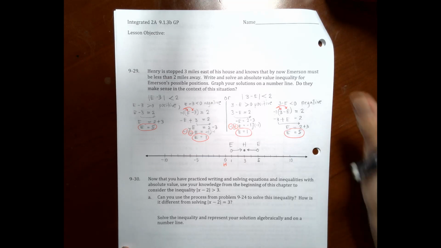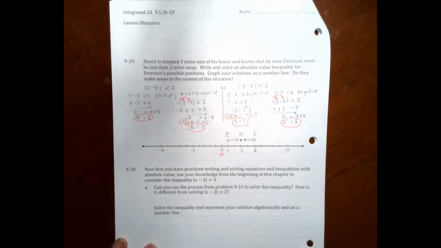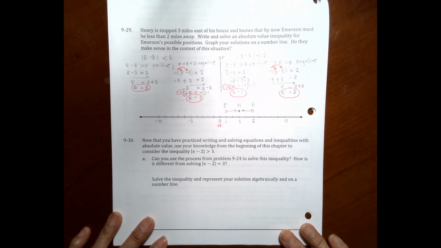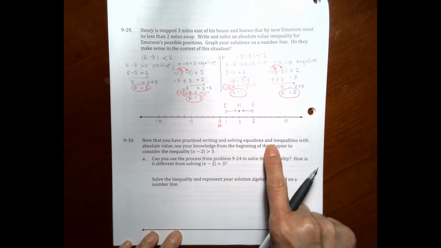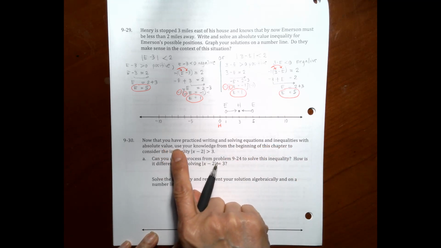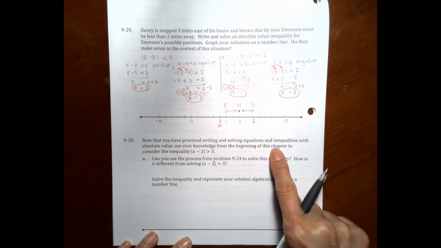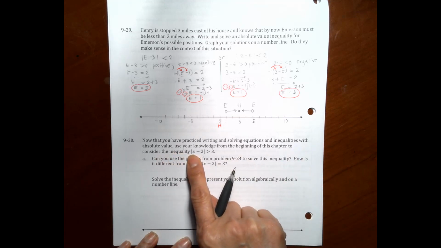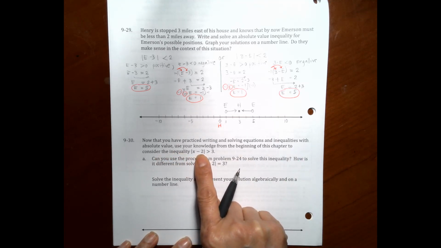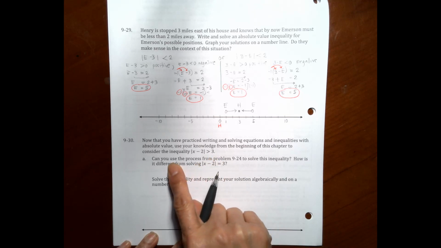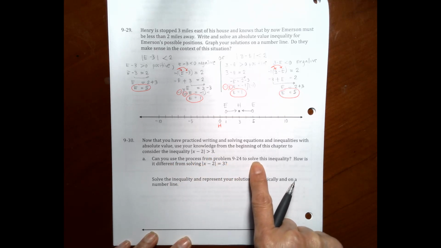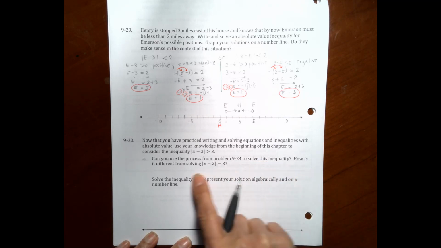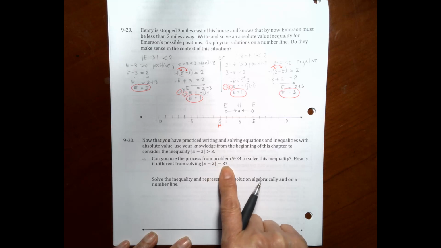Now for number 30, I'll bring this up a little bit. Now that you have practiced writing and solving equations and inequalities with absolute value, use your knowledge from the beginning of this chapter to consider the inequality absolute value of x minus 2 is greater than 3. Can you use the process from the problem in 9.24 to solve this inequality? How is it different from solving absolute value of x minus 2 is equal to 3?